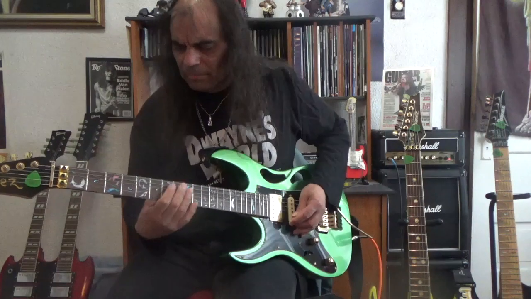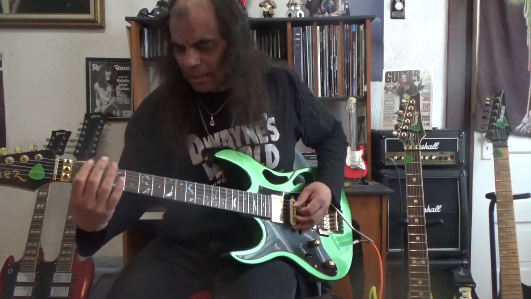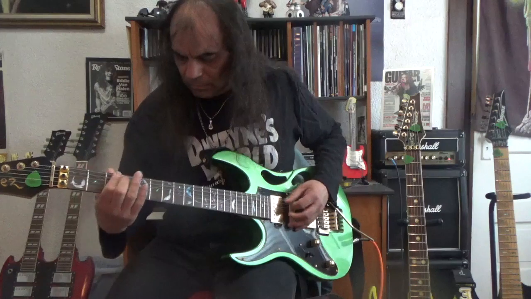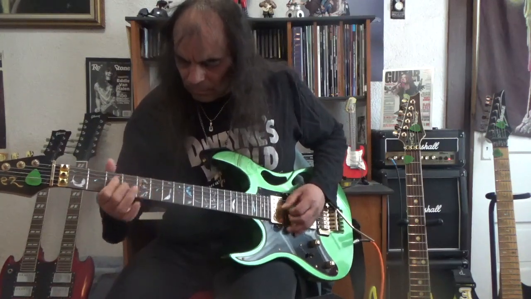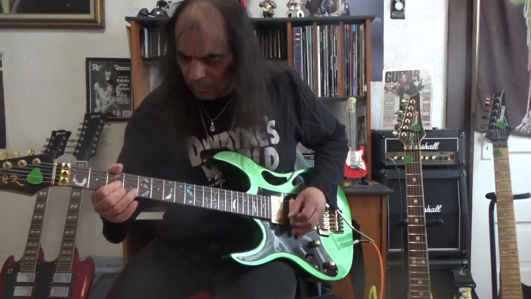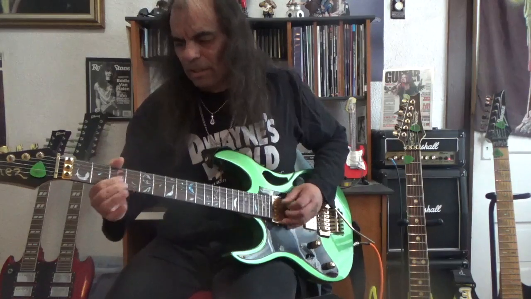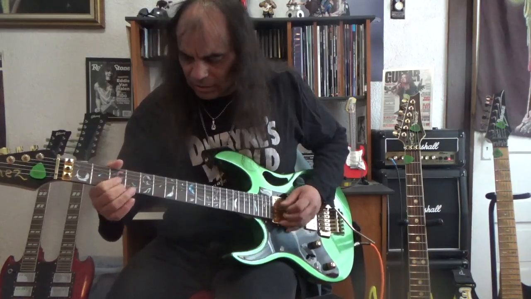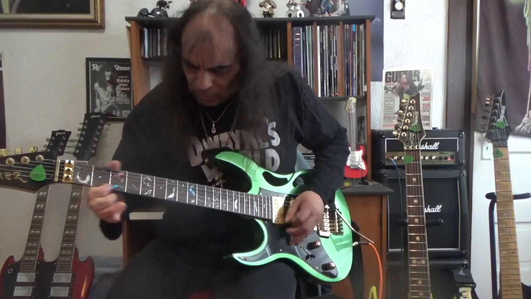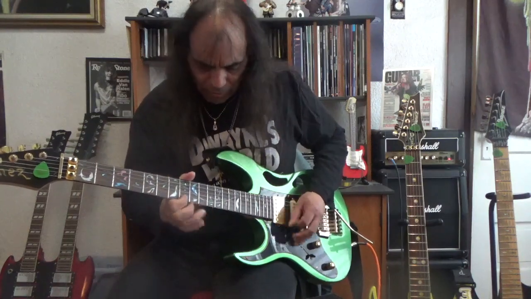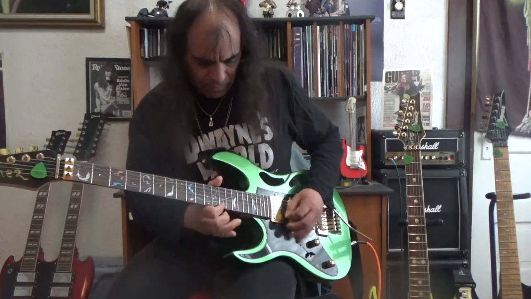So it's really easy to mix those two patterns together because they're right next to each other. Using the open notes right there as well, which is nice. 2, 3, 4, back to 5.